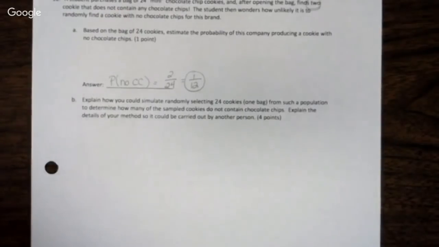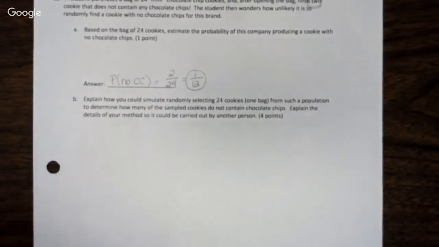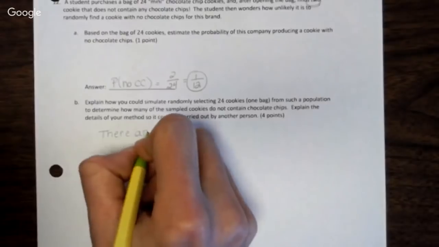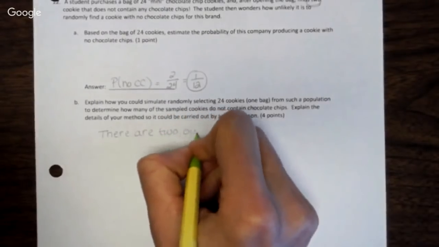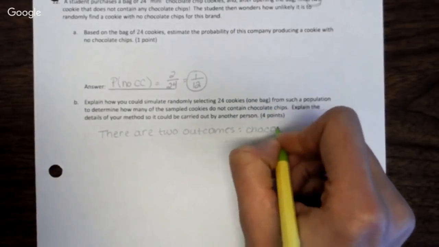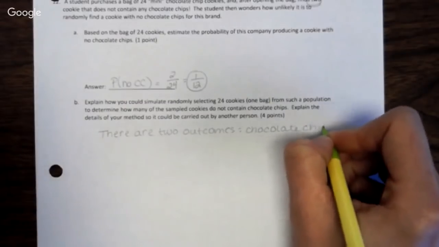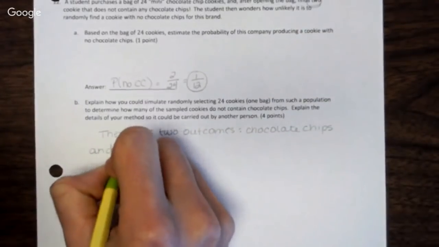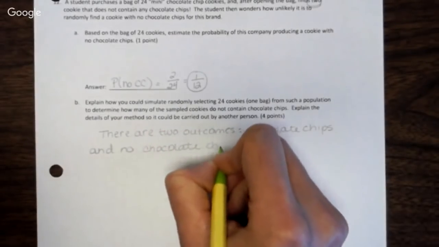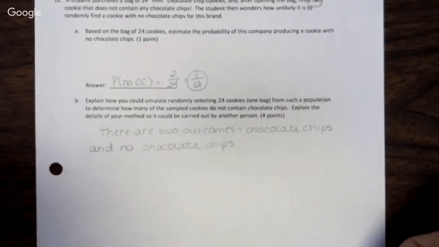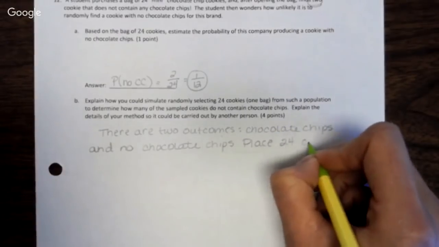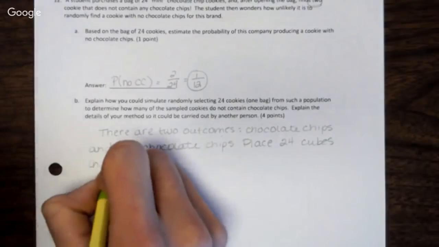Now, this is not equally likely probability. So the best method for this would be putting colored chips in a bag. So there are 2 outcomes. And you can say with chocolate chips and no chocolate chips. So since there are 24 total cookies in the bag, we're going to place 24 chips or cubes in a bag.